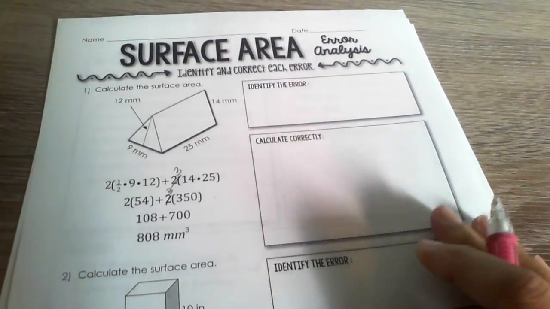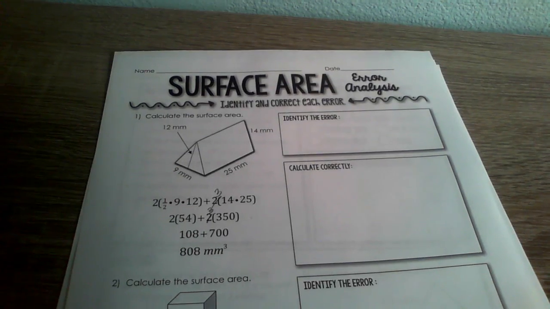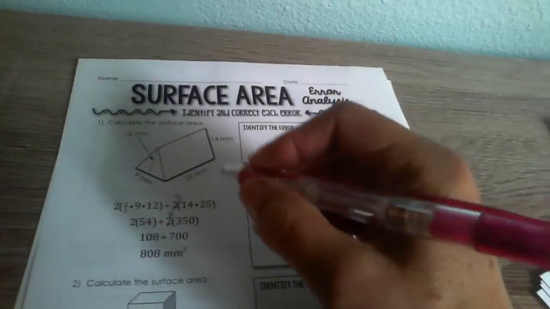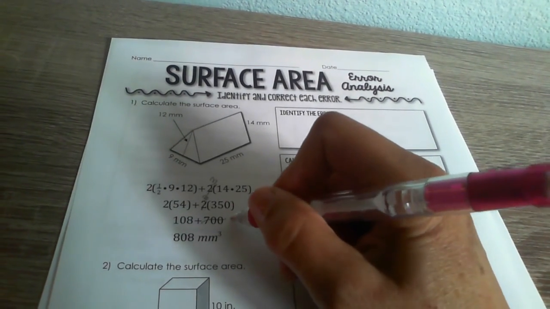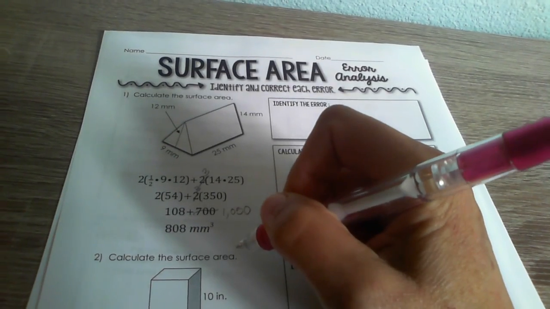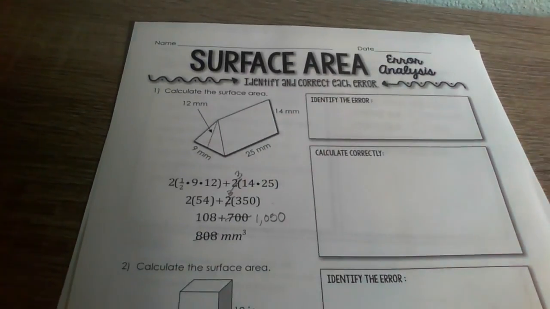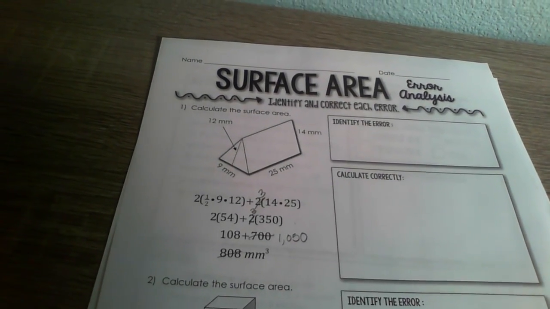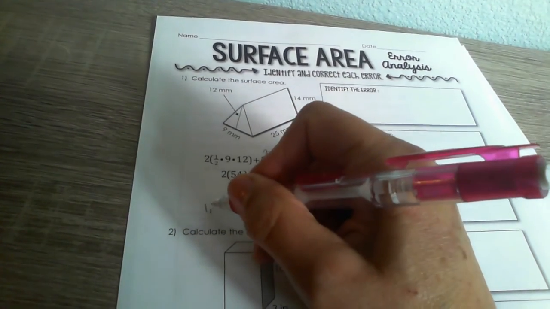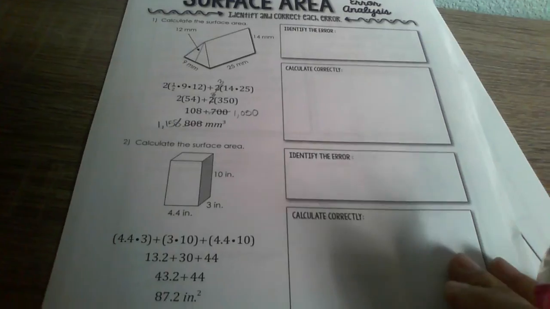All right. So 3 times 350 is a totally different thing. That's 1,050. So instead of this, we should have 1,050, which is going to leave us with not 808. It's going to be 1,050 plus 108, which is 1,158. Okay. We just did that there.